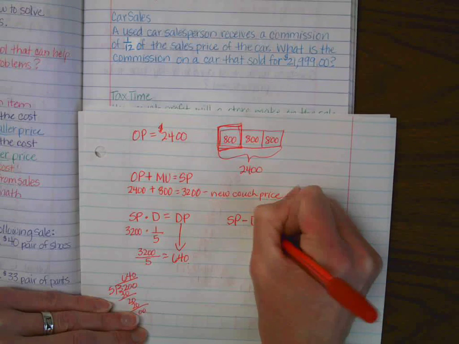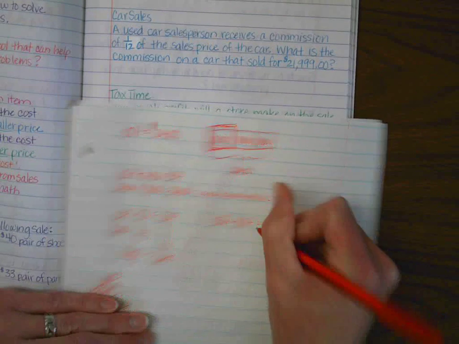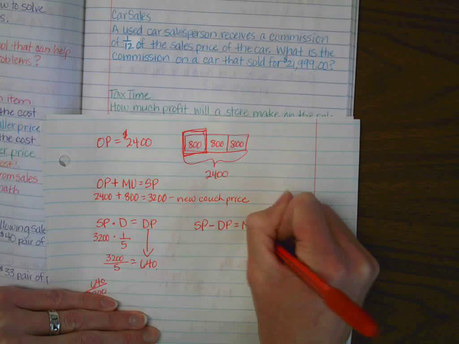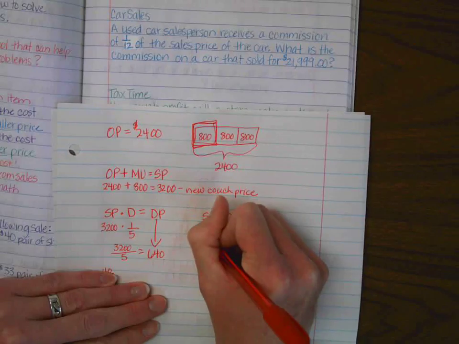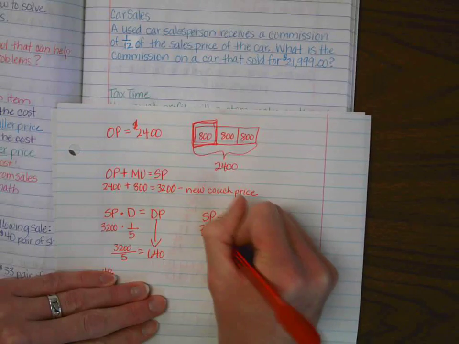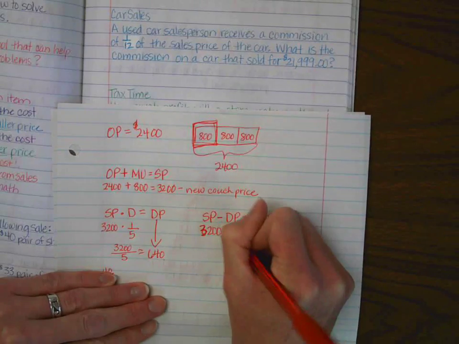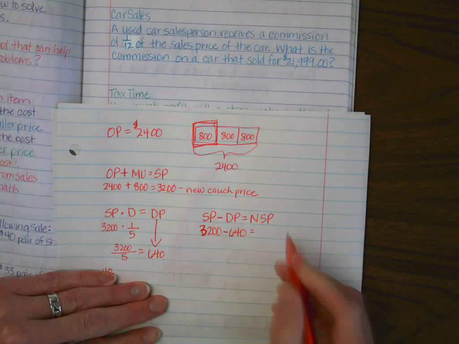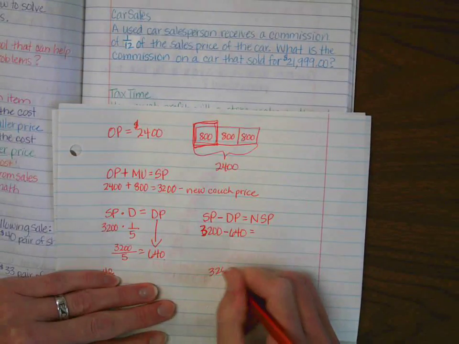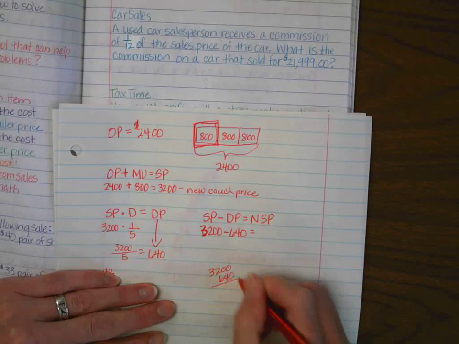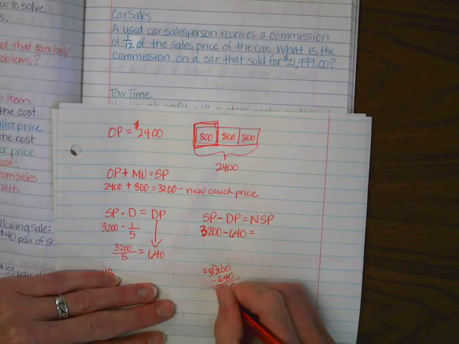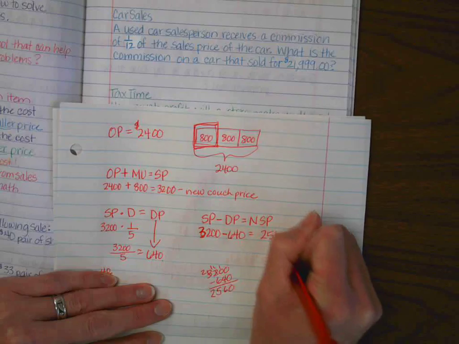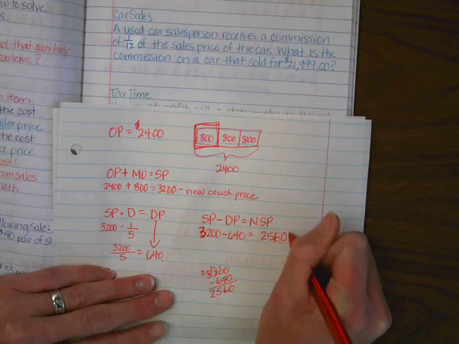So we're going to take the sales price minus the discount price, and that's going to be the new sales price. Okay, so we have $3,200, sorry, that was the sales price, $3,200 minus the 640, and that gives us the new. So 3,200 minus the 640, so that is our new sales price.